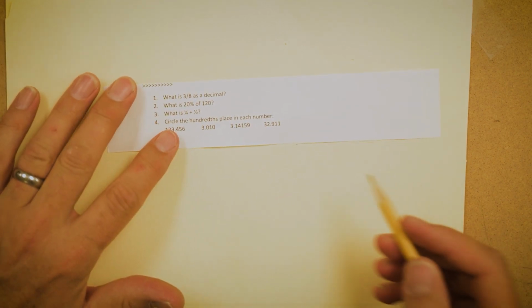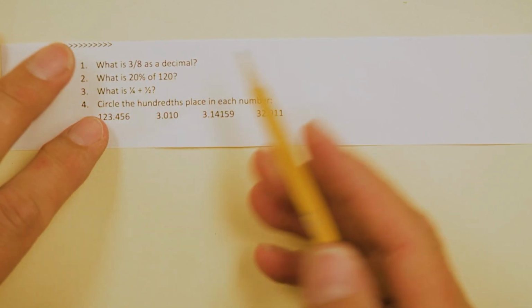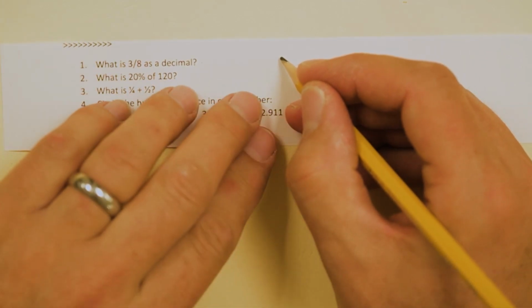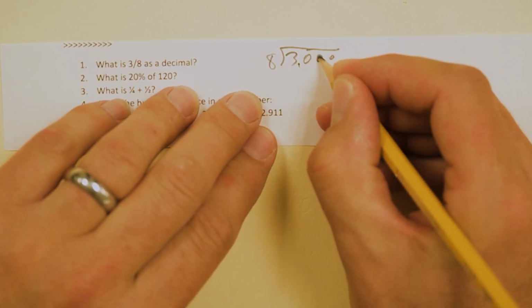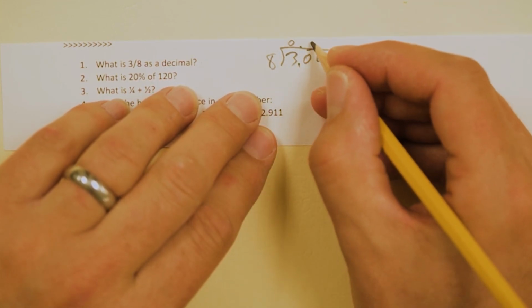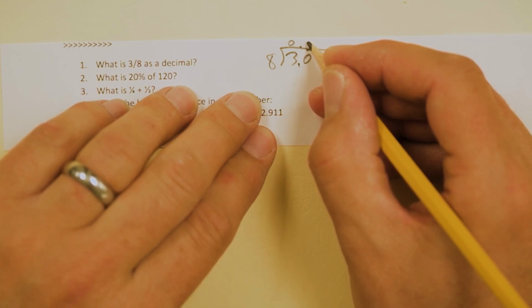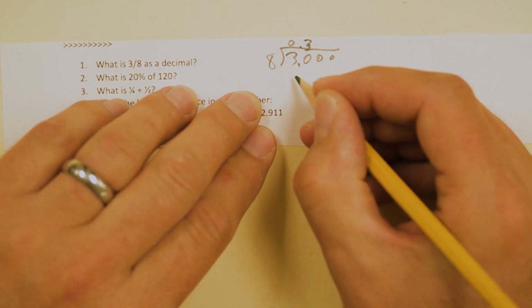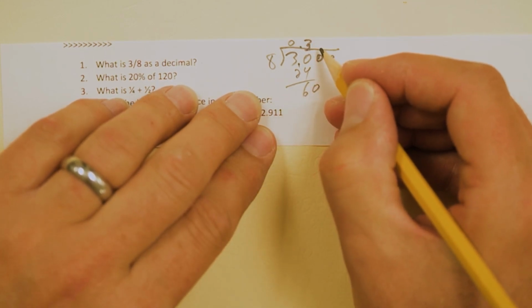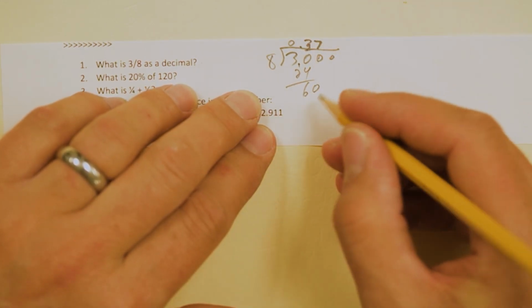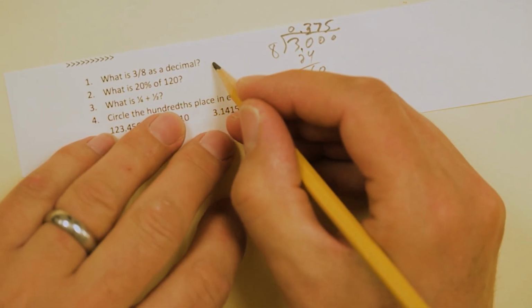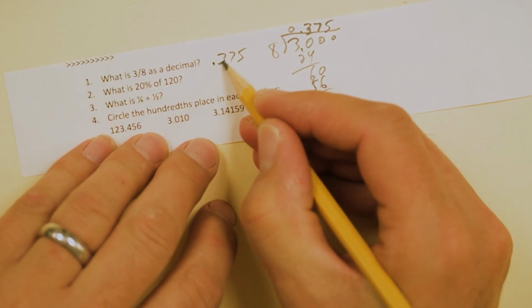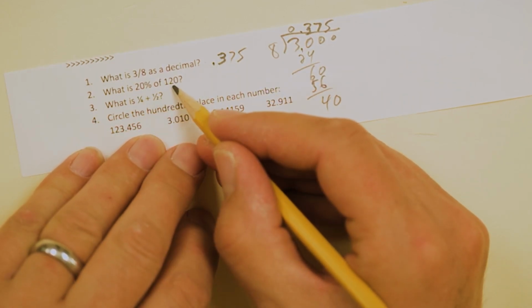All right, last little sheet of paper. Yes, this was one full week of work in Mr. Getz's classroom. What is 3/8 as a decimal? Let's see how many times 8 goes into 3. Divide this out here. It's going to go less than 1 time. Let's try a 6, 5, 4, 3. 3 times 8 is 24, 6, bring down the 0. 7 times 8 is 56, 4, bring down the 0. And 5. 0.375, 0.375.